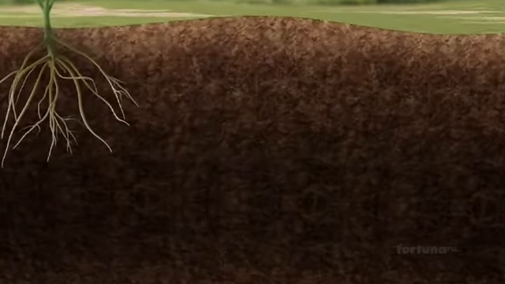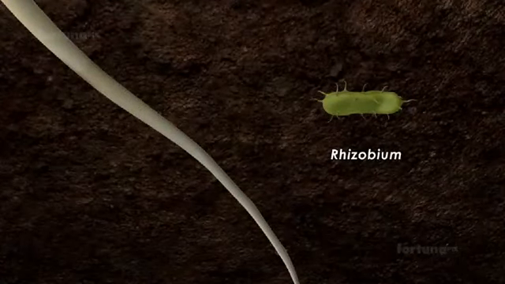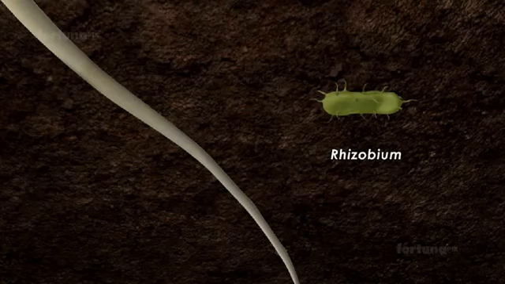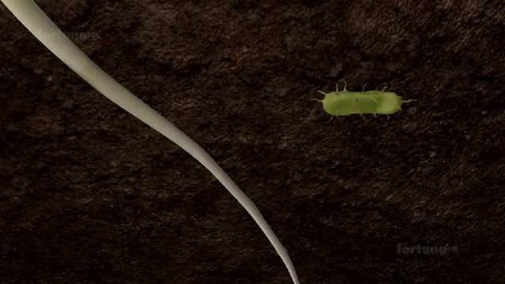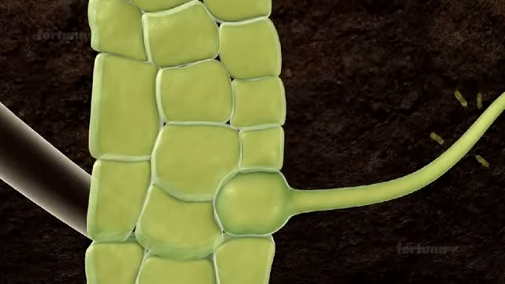One of the best known examples of nitrogen fixation is the association between leguminous plants and bacteria of the genus Rhizobium. Leguminous plants, such as beans, have these bacteria within the nodules of their roots. The bacteria first enter an epidermal cell of the root, causing the root to develop an infection thread.